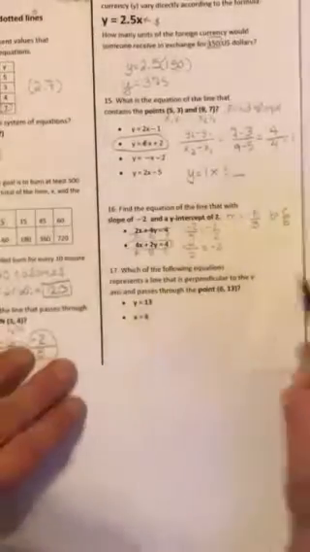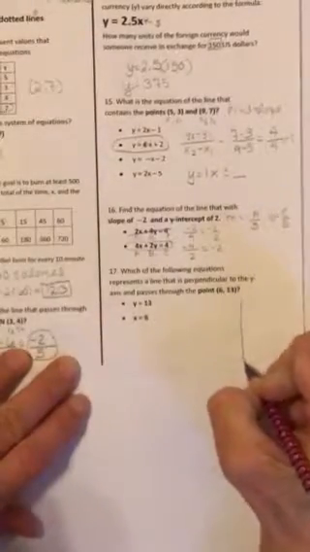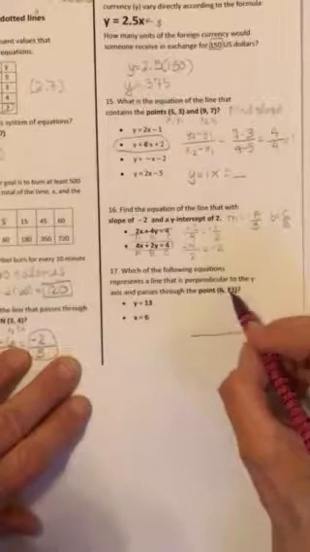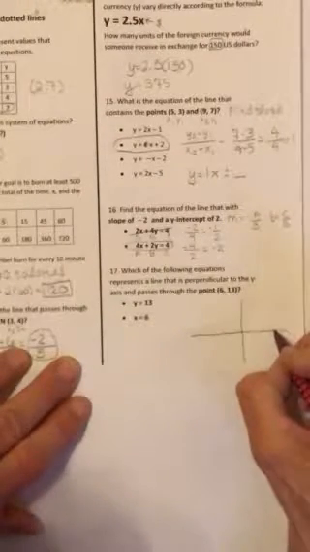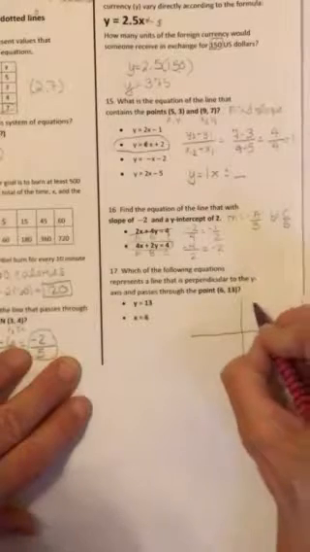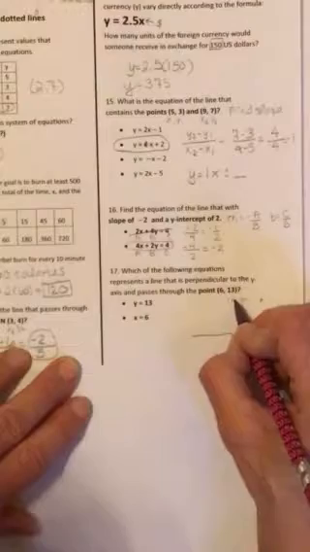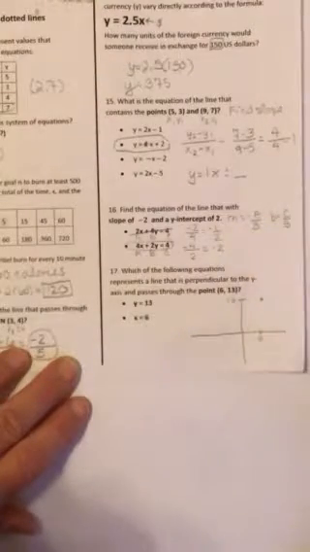All right, last one. Which of the following equations represents a line that is perpendicular to the y-axis and passes through this point? Okay, think about it. We have a point right now, and it's (6, 13). So let's say 6 is about right here, and 13 is all the way up there. This is my 13. And this is my 6.